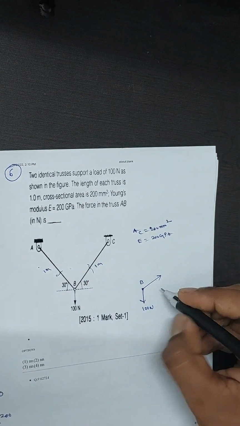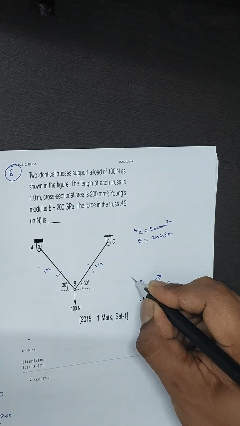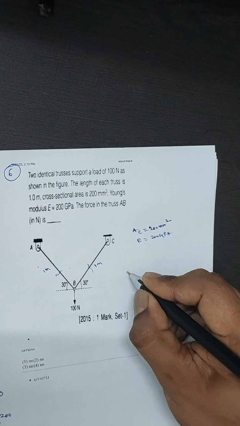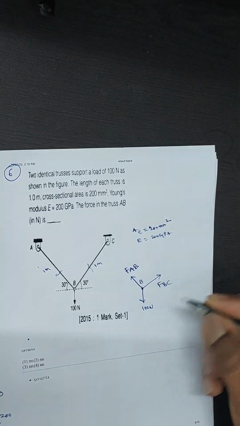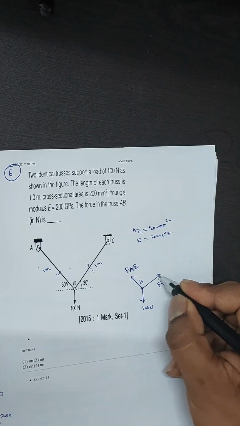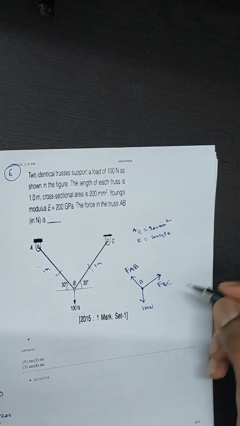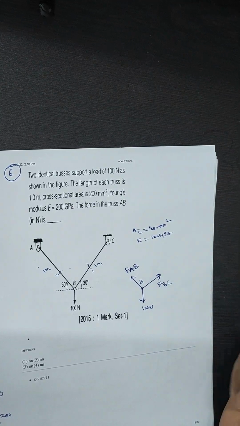Then there is a reaction FBC. We are assuming it as tension, based on the sign convention. If we get a positive value, that means the direction is correct. If we get the FBC value as negative, the direction is opposite to what we have taken.